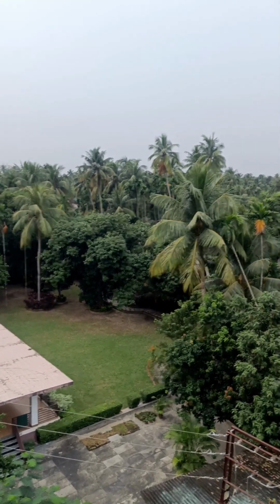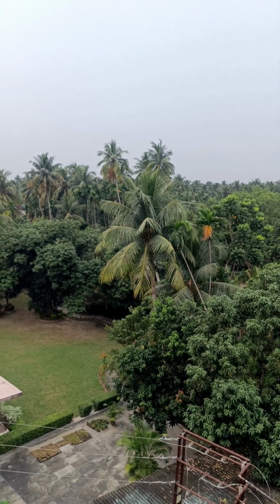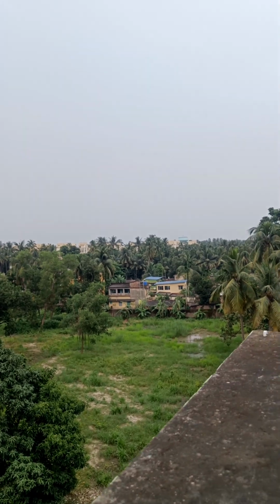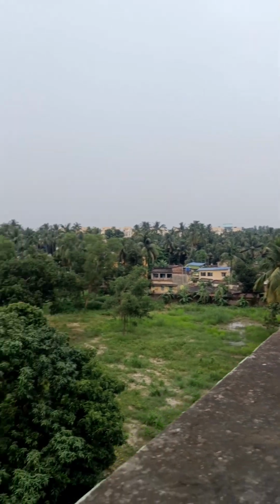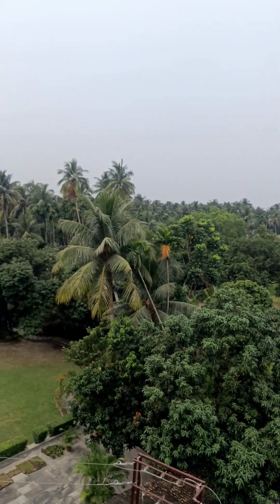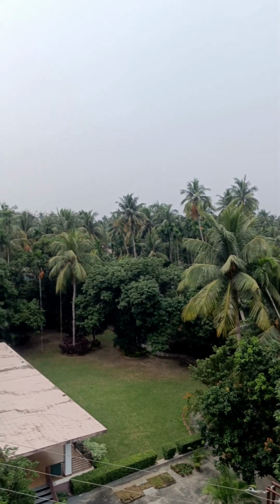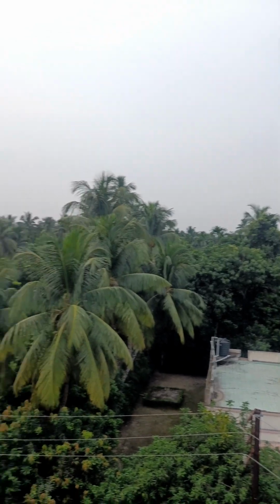And the last one is the perennial. Can you see the plants over here? These all are perennial plants. It means if we grow the plant once, it will stay alive for a long time, like mango trees and coconut trees.